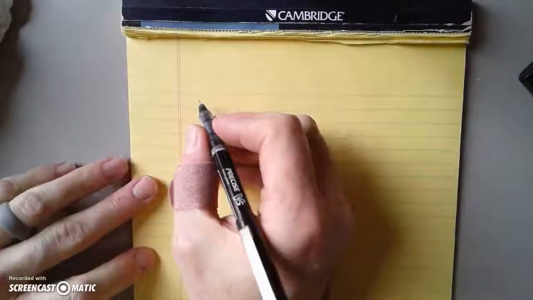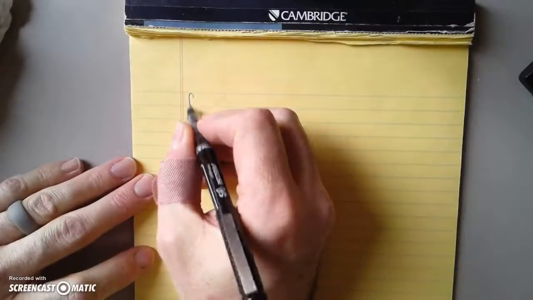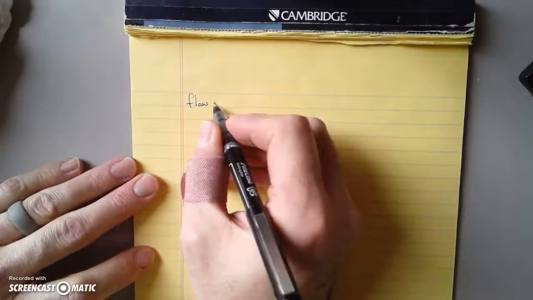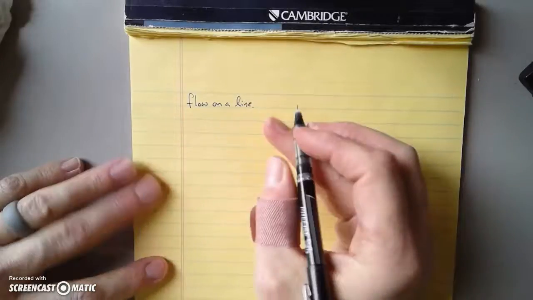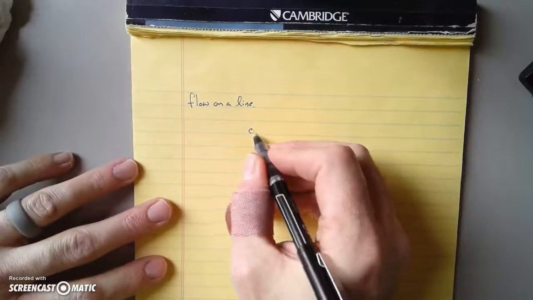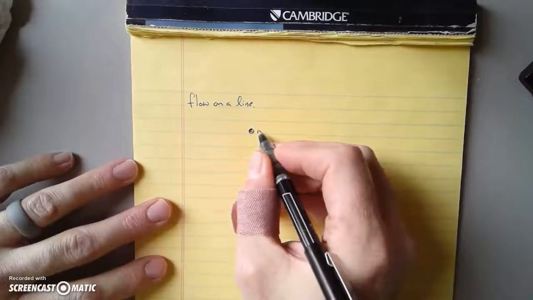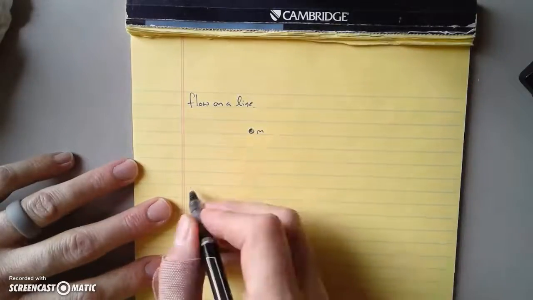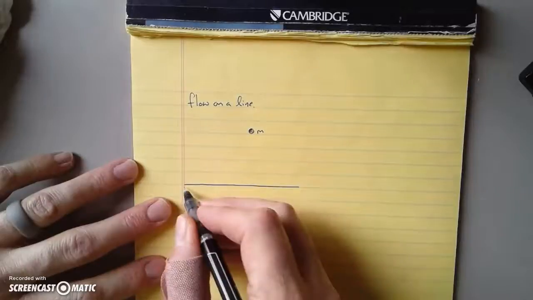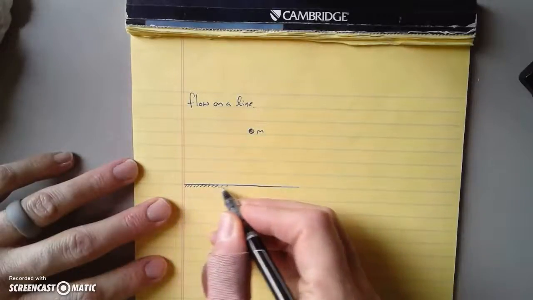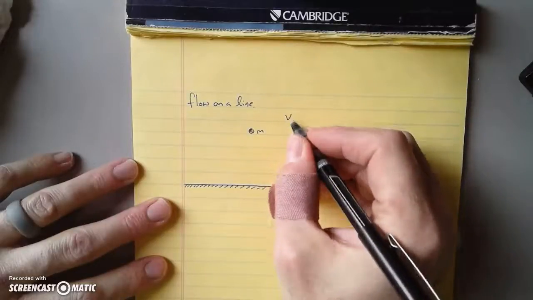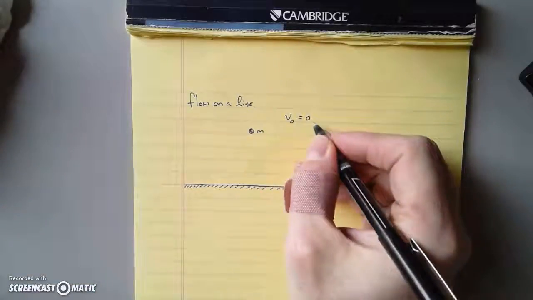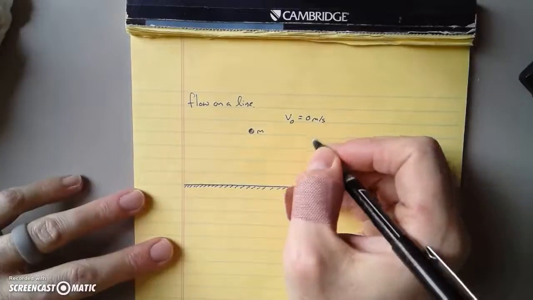All right, hello. Let's do an example of a flow on a line. And the example we're going to use, let's take a mass that's released. It could be released from rest, why not, over the ground. So say V0 is 0 meters per second.